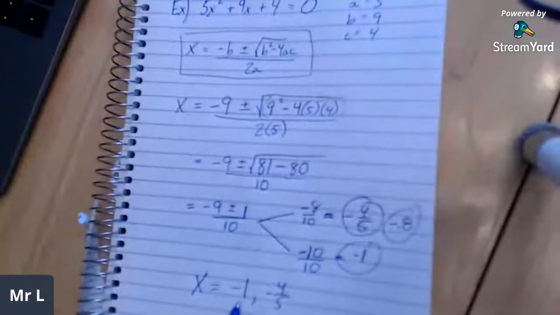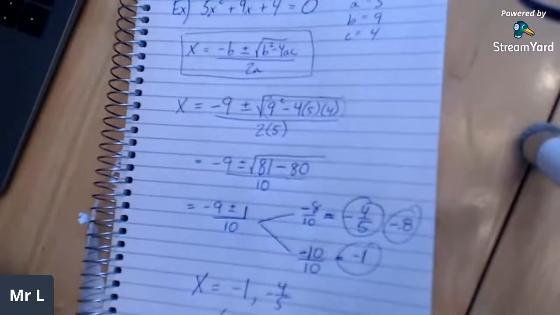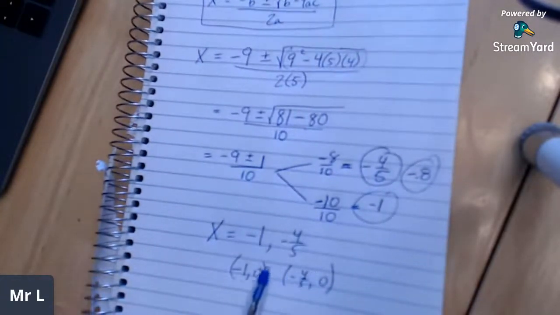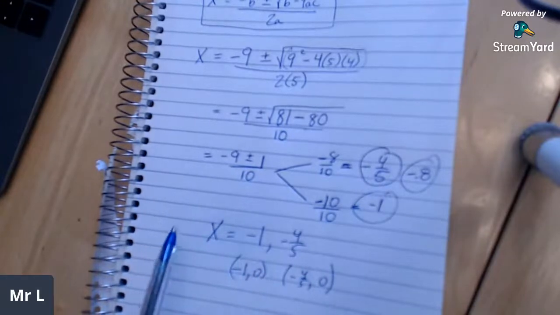Okay, this is not a point. The points would actually be (-1, 0) and (-4/5, 0), because they're x-intercepts. And that's more if we were graphing, which we're not for these problems this week. We're not going to graph anything.